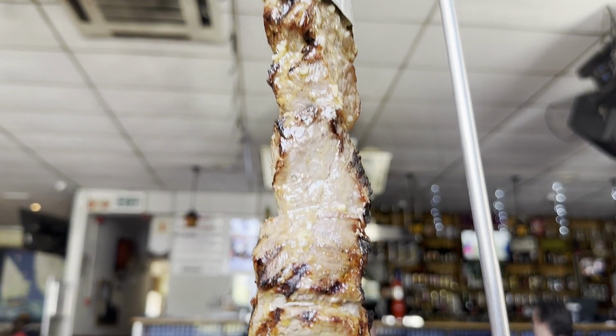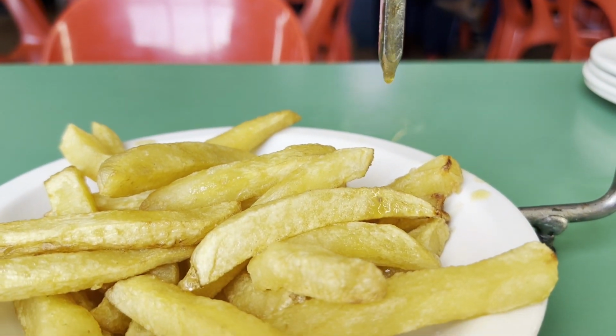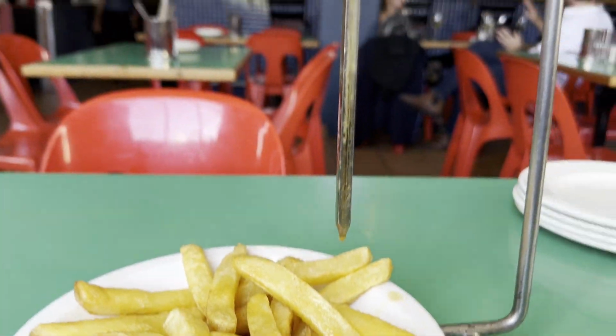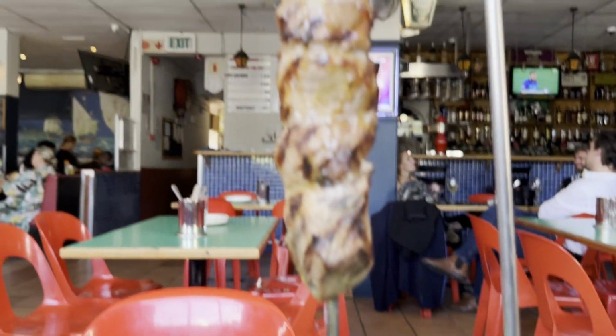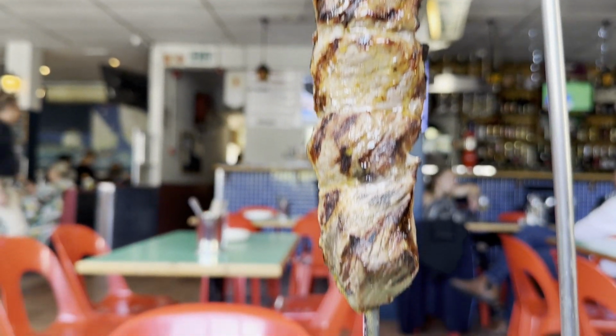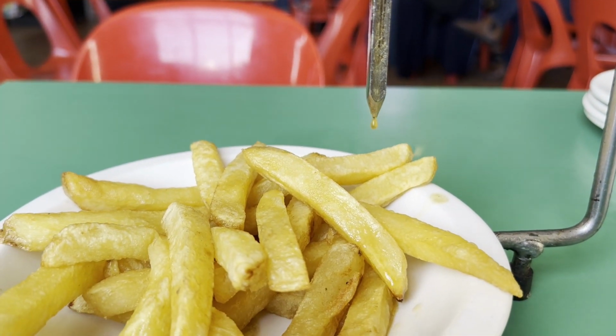Ta-da, look at that. Look at the juice coming down the steak. Comes down, dripping down there, and making the chips awesome. Nice. With my drink. First time I've actually had one of these. I think it's butter that they put up there. It's pretty cool. Look at the juice coming down. Oh, your beauty. Nice.